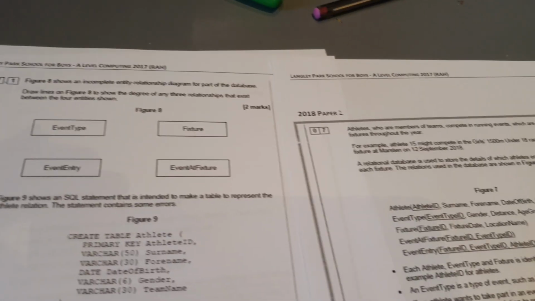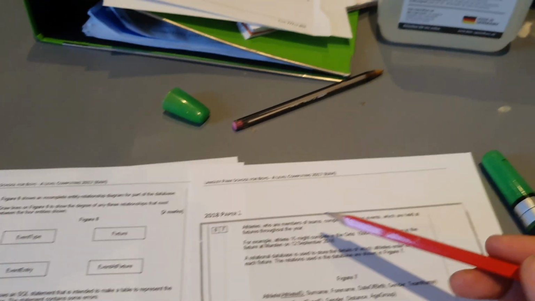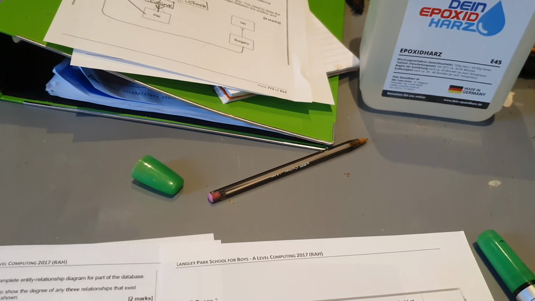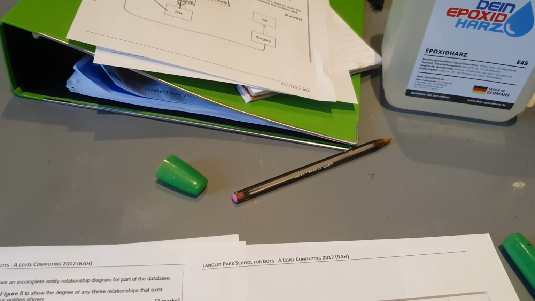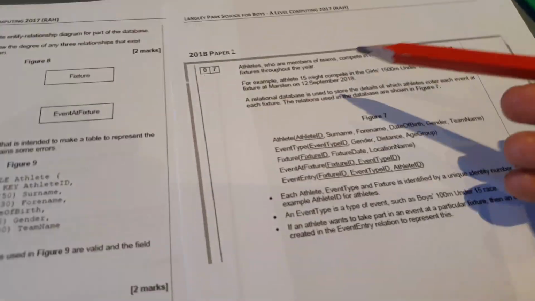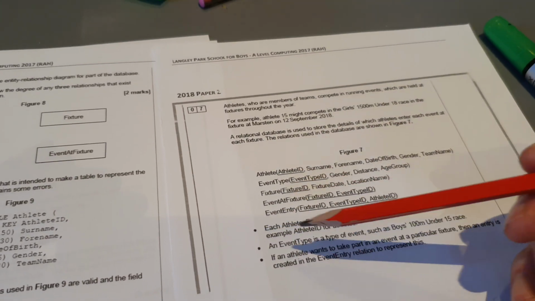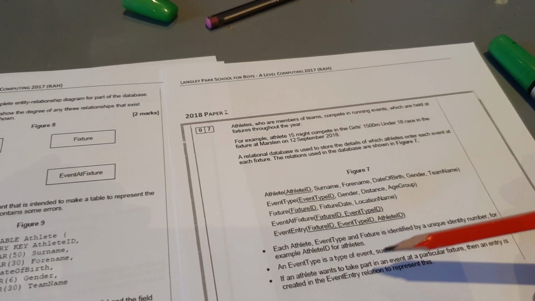In this one, I'm going to swap it around a second so we can see both of these. Okay, so in this one, we're going to be looking at athletes who are members of teams. I'm not really that interested in this at the moment. I would read it, obviously, but here, okay, this is really important, this bit.